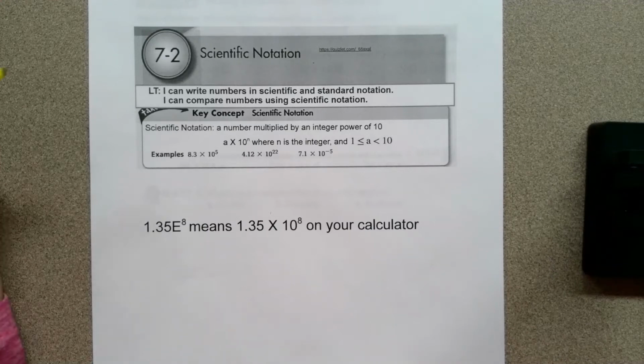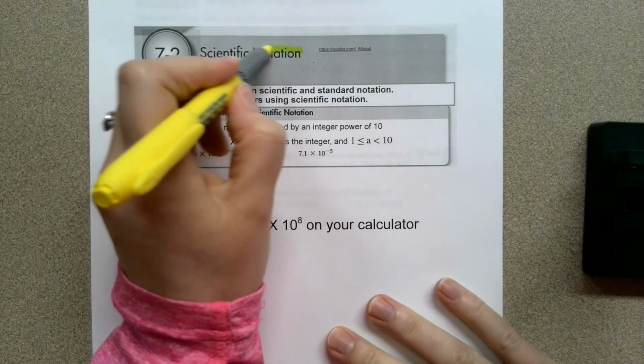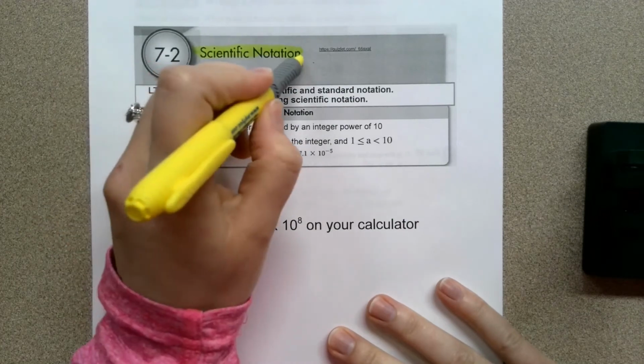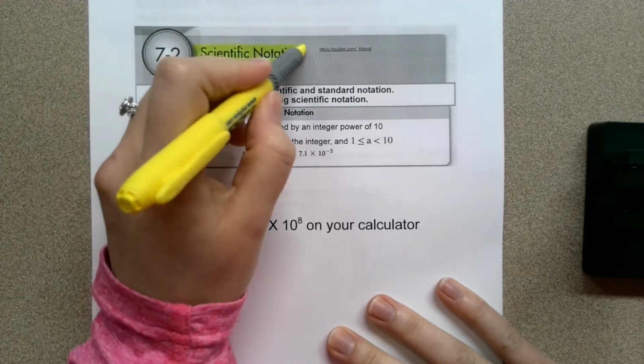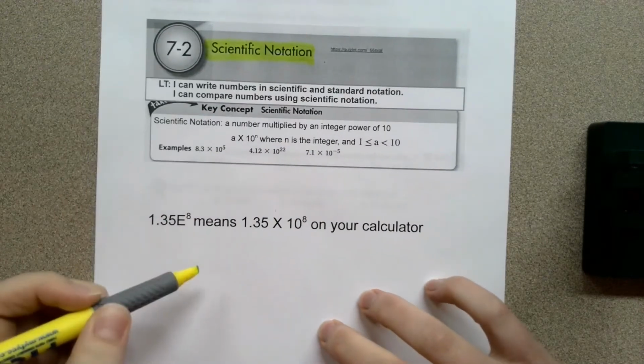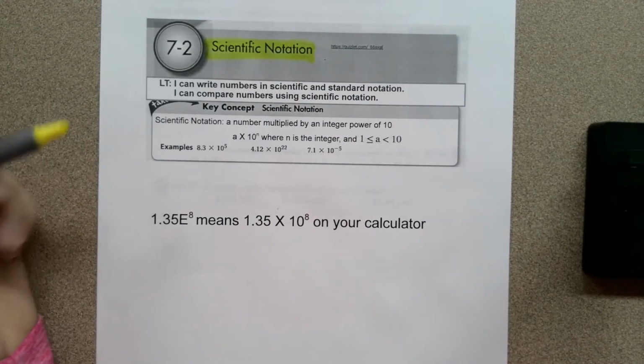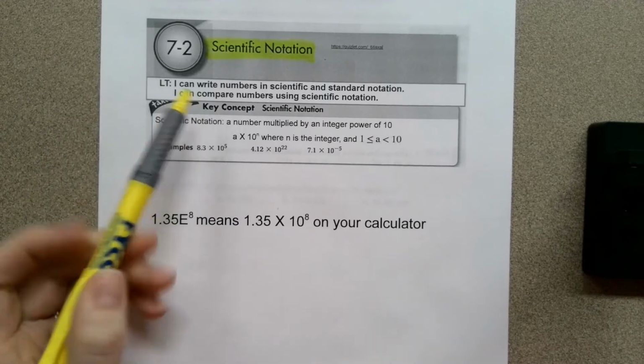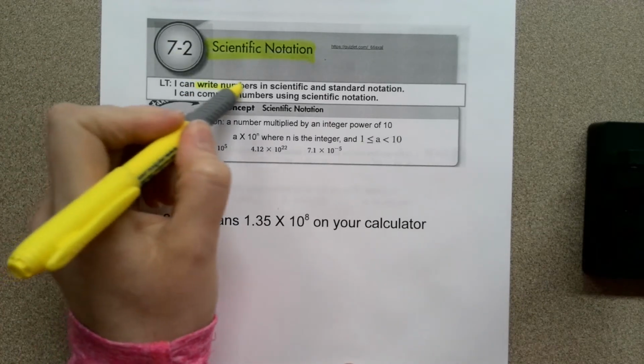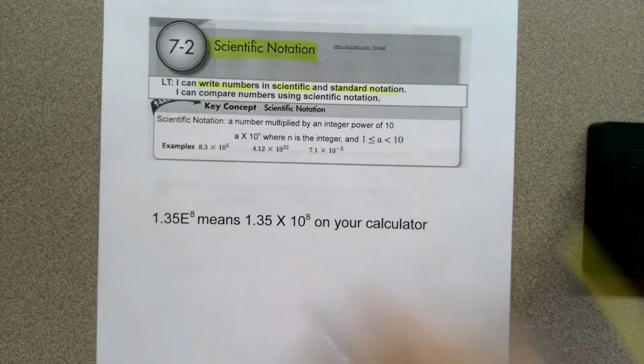Lesson 7.2 covers the topic of scientific notation. Scientific notation is something that you may have already worked with some in science class, but we'll be covering specifics and different concepts within scientific notation. Today we're focusing on writing numbers in scientific notation and standard notation.